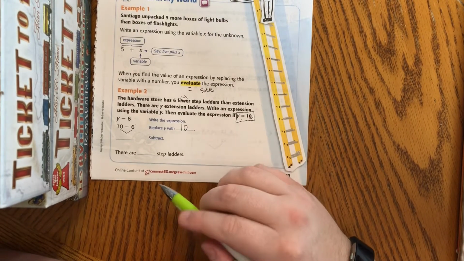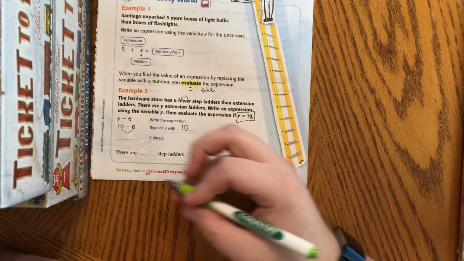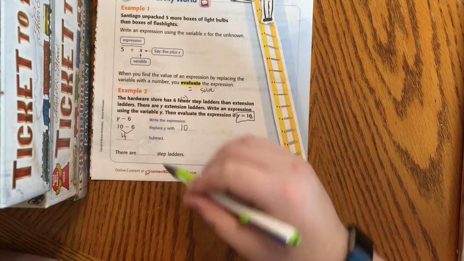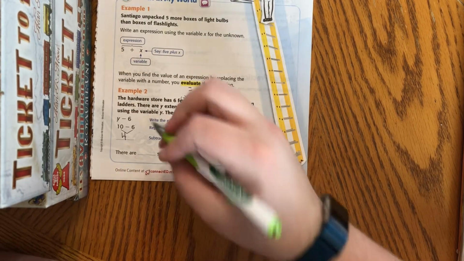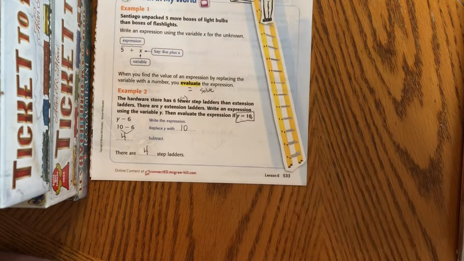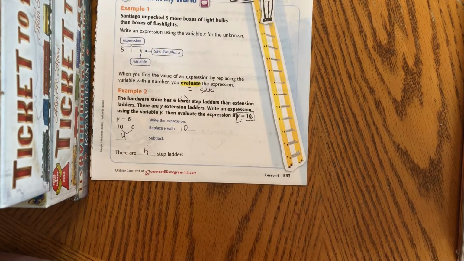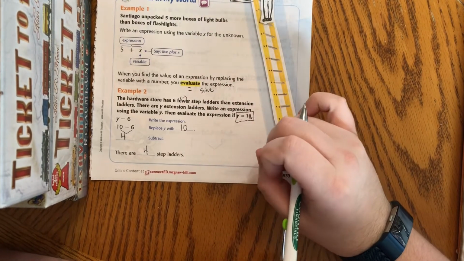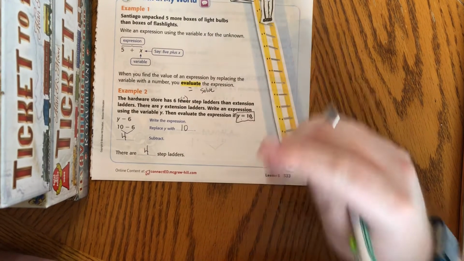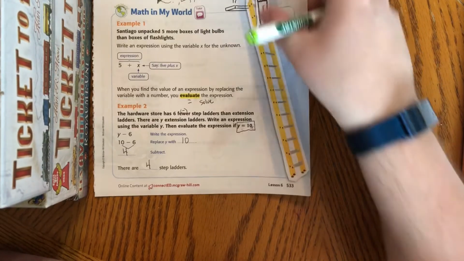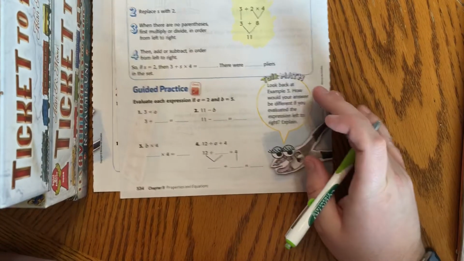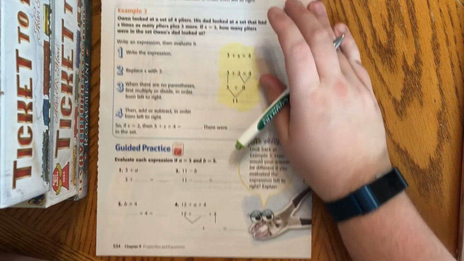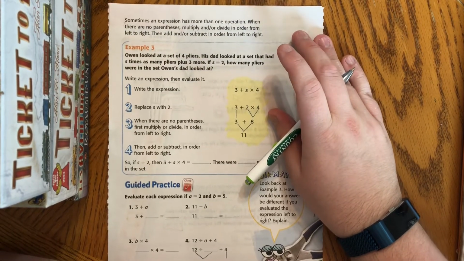And then we just subtract. So 10 minus 6 is 4. So there are 4 step ladders. Okay, I know it kind of seems a little confusing right now, but it'll make more sense as we dive into actual problems. Okay, so go ahead and turn the page to 534.